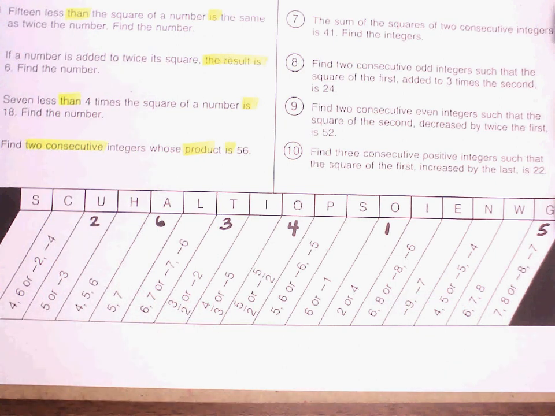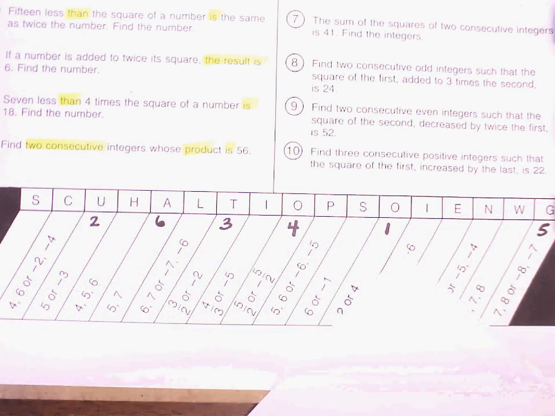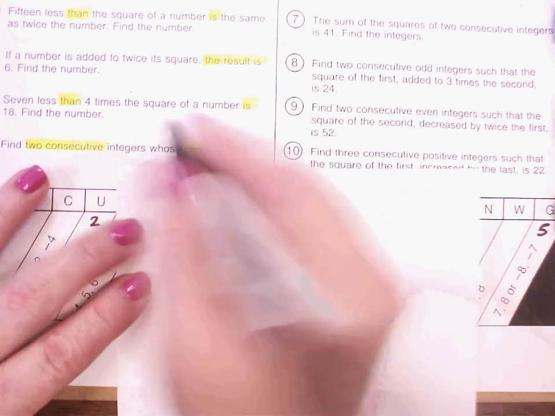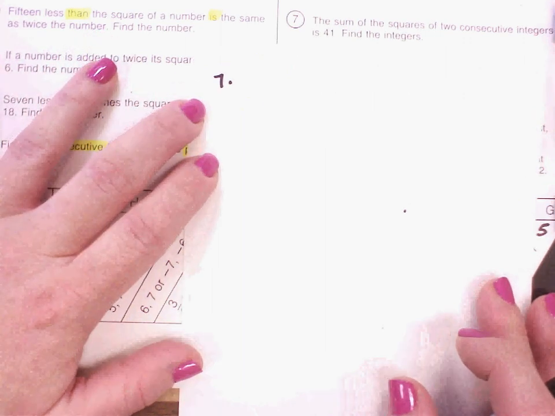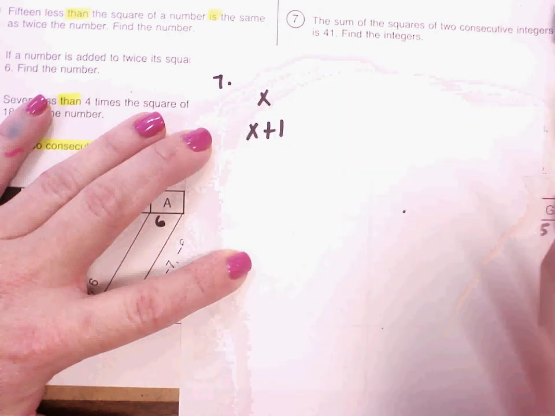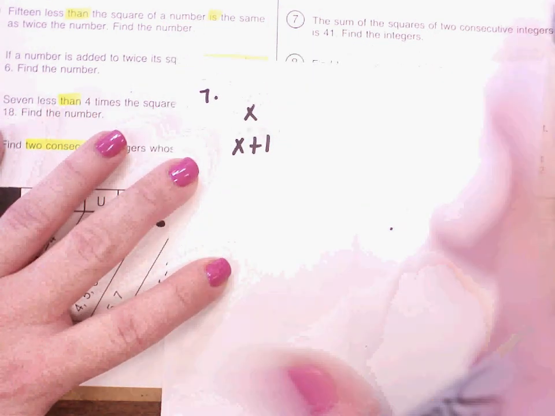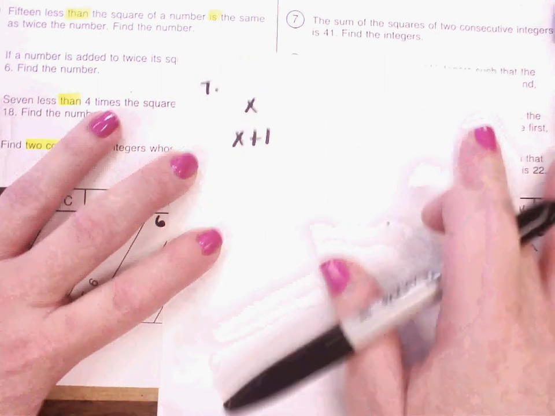All right, 7 and 8, and then 9 and 10, you're not scratching them out. We're using them for something else. Number 7, the sum of the squares of two consecutive integers. If they're consecutive, one needs to be x, the other one needs to be x plus 1. It's the sum of their squares.